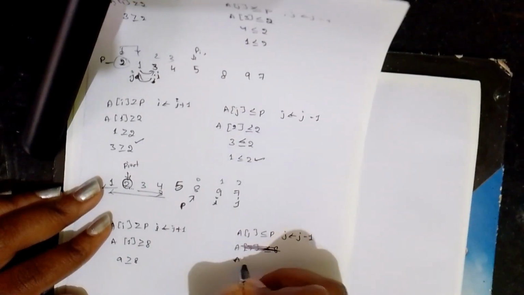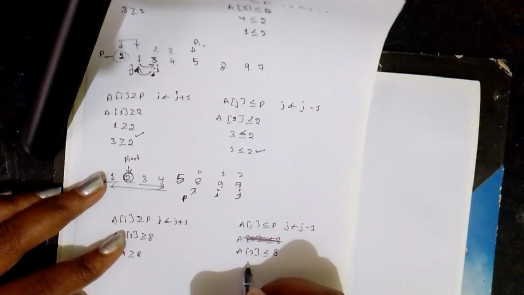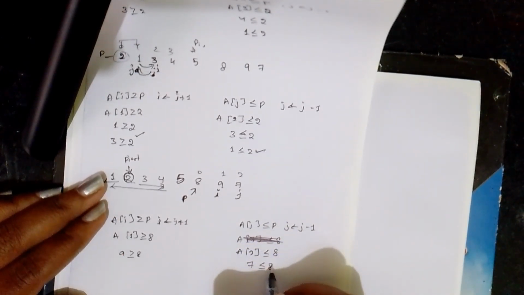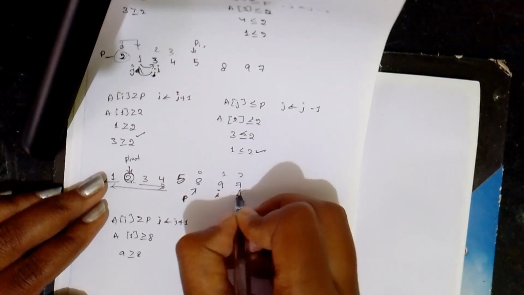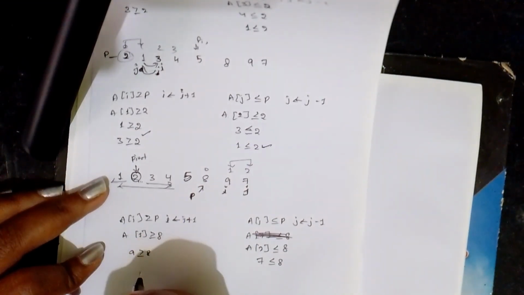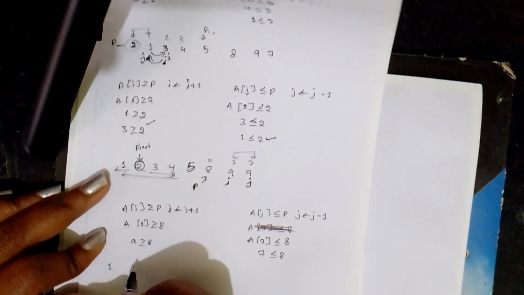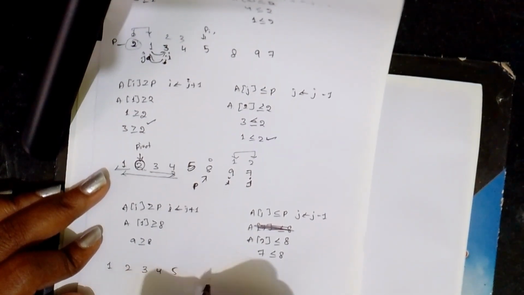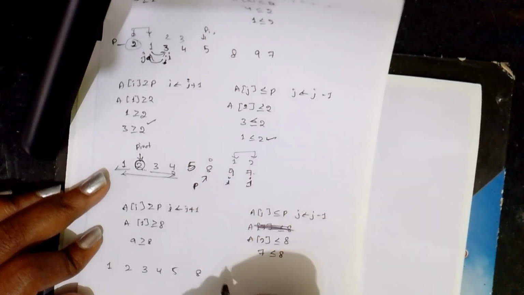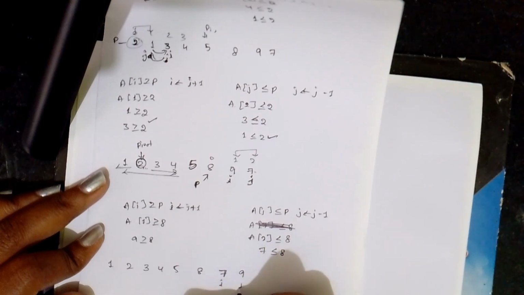Sorry, here A of 2. Pivot is 8. A of 2 is 7. 7 is less than 8, right? So J will stop here. So now we have to swap these two elements. So we will get the array after I swap these two elements, 7 and 9. Again, our I is here, our J is here.